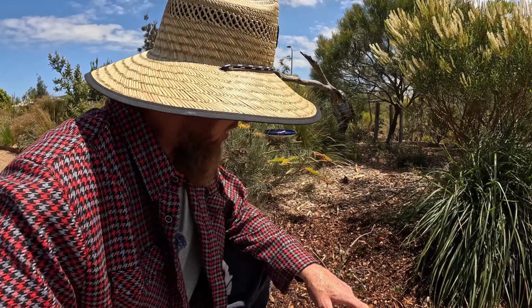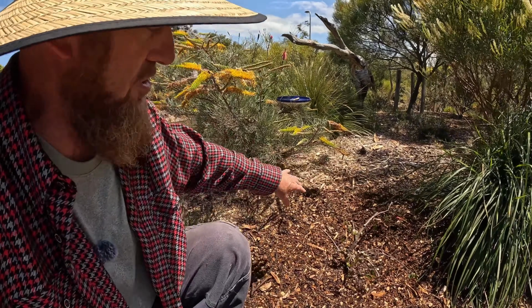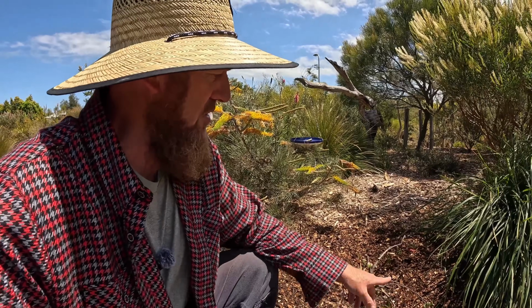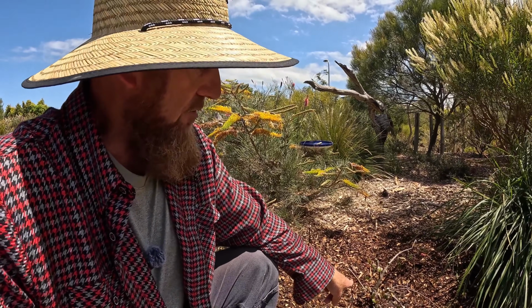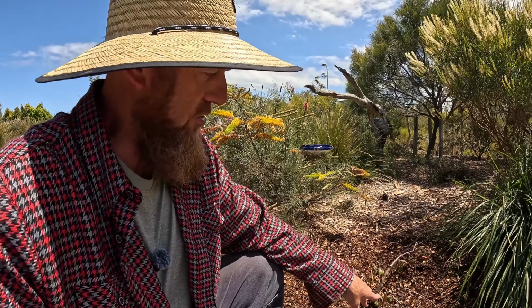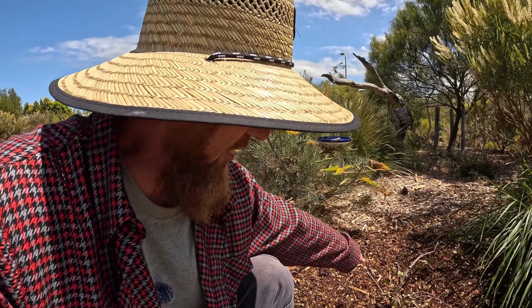There we go. We are about done for today. So I've put that fresh mulch around there. One thing I am going to do as well is give it a really good feed of some sea salt solution. So I'll put 1 capful of sea salt in a 10-litre watering can, give it a really good drink around the base.